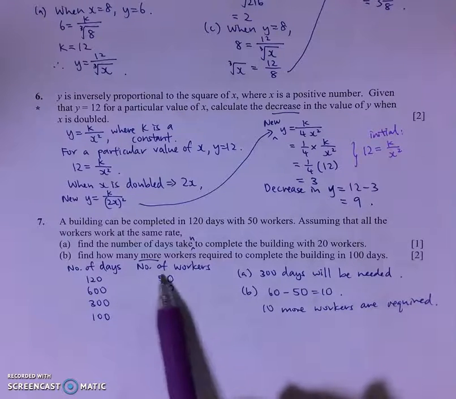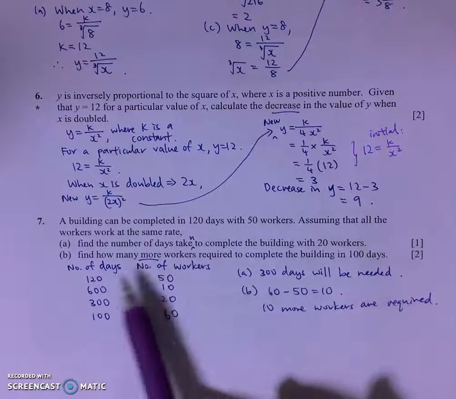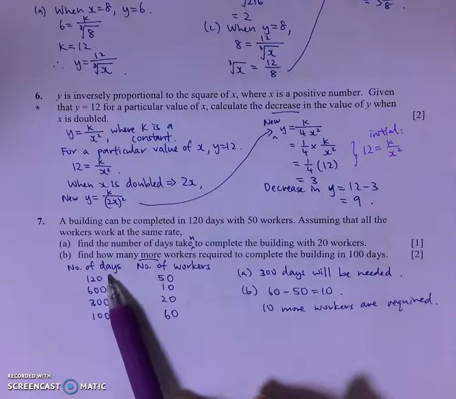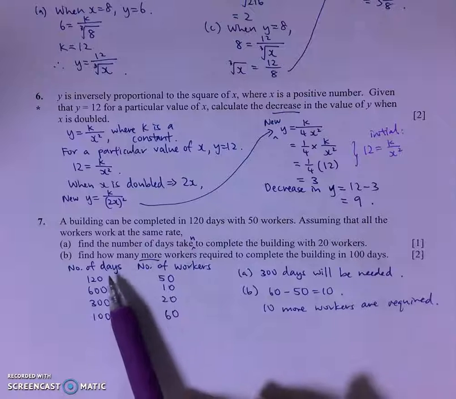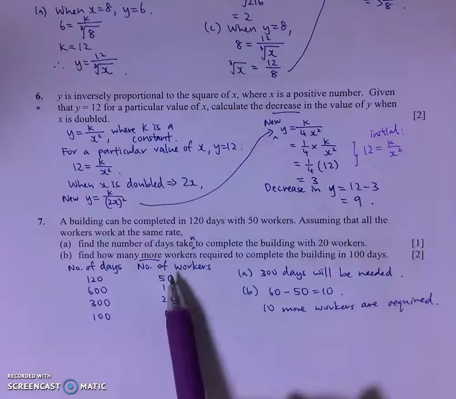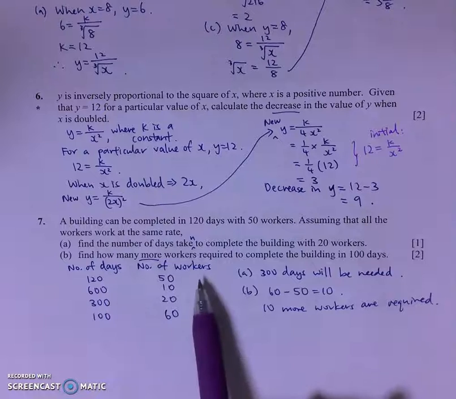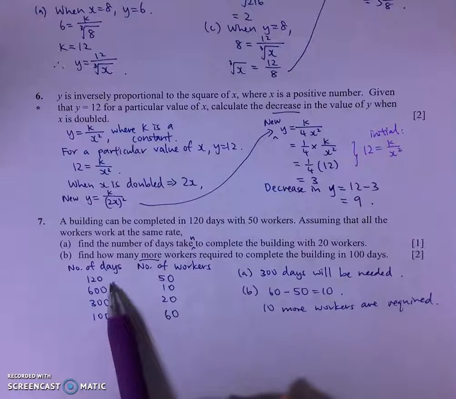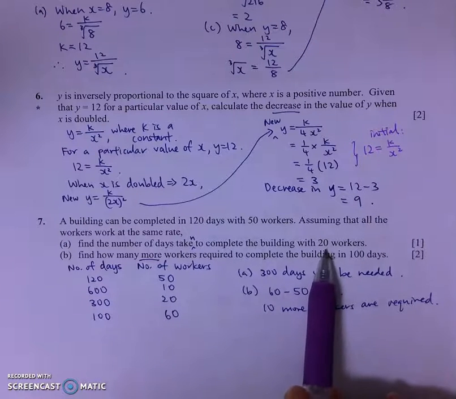We do have to know that the number of days taken and the number of workers are inversely proportional. When I have more time, I can hire fewer workers. If I need to complete the same work in less time, I will need to compensate by hiring more workers.